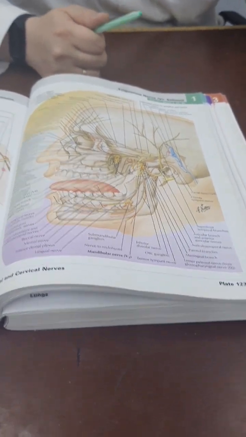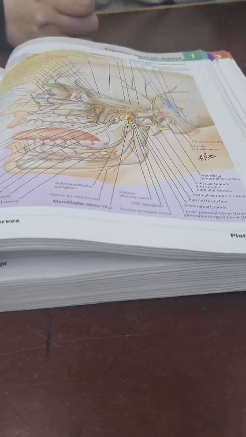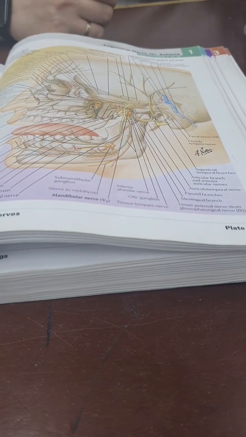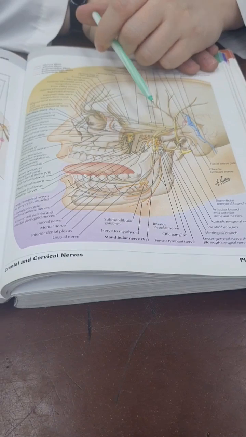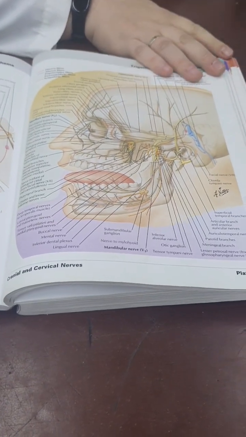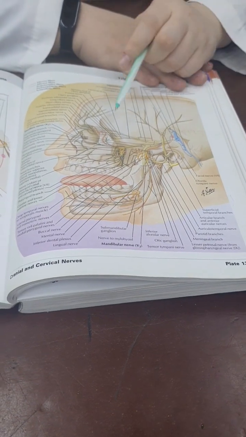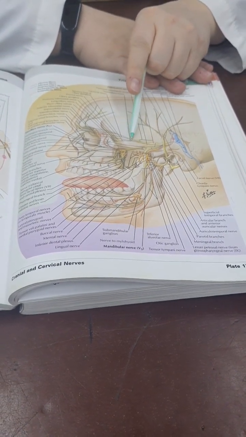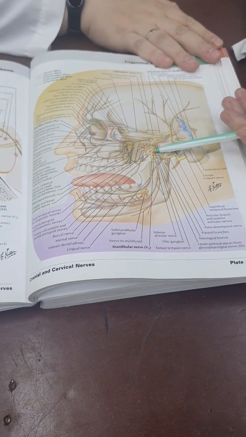of the temporal bone. So if you remember, on the temporal bone there is an impression, the trigeminal impression, where the trigeminal ganglion lies. And after that, the trigeminal ganglion separates into three main branches. So that's why it is called trigeminal, because it has three branches. First one is the ophthalmic nerve, second one is the maxillary nerve, and third one is the mandibular nerve.